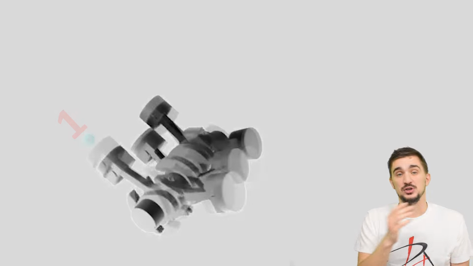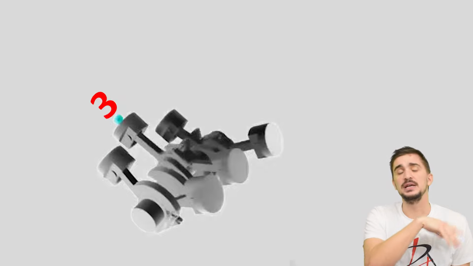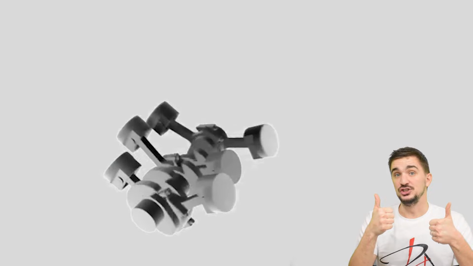So we can fire it. So we do 1, 120 degrees rotation, we fire 2, 120 degrees rotation, we fire 3, and so on until we fire everything. So the 120 degrees V6 is great. It enables an even firing interval and the same power stroke overlap as an inline 6. It's a great engine, right?